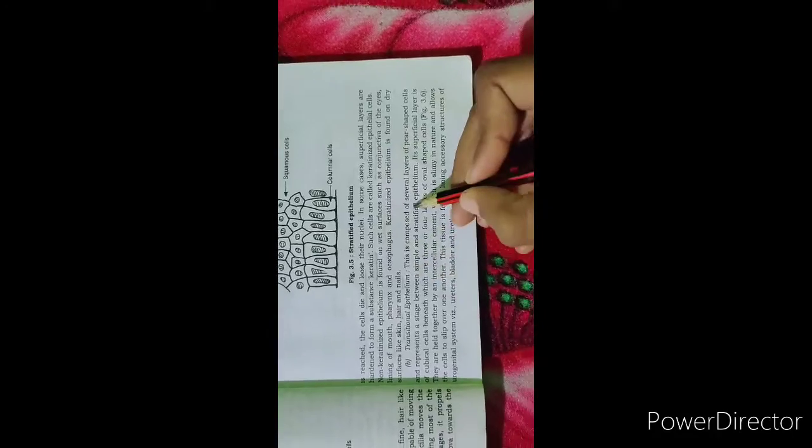You just see the stratified epithelium structures, and that is the squamous cells and that is the columnar cells, and it is the flattened-like structures. Okay. Then we just study the transitional epithelium.